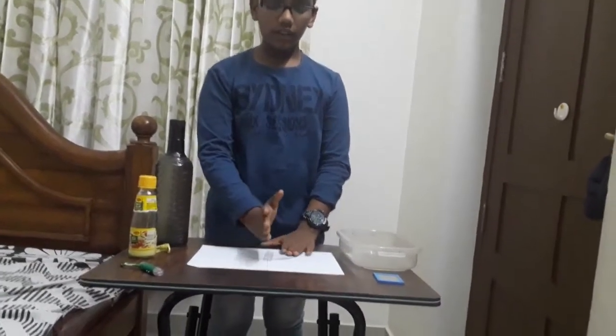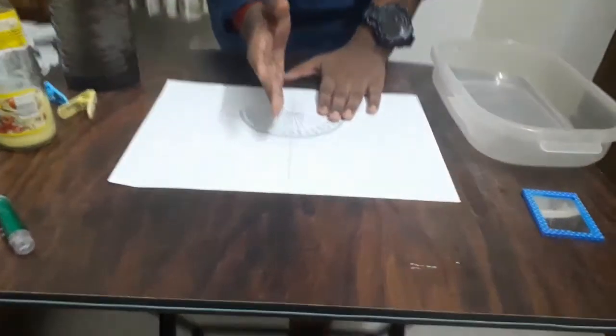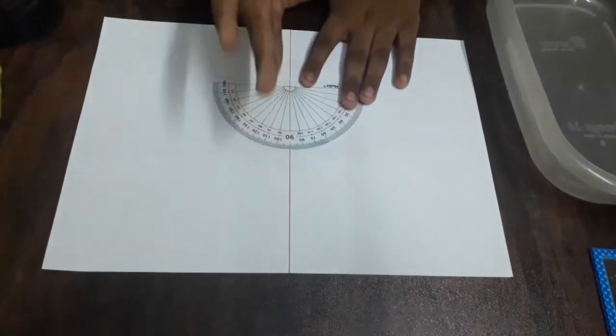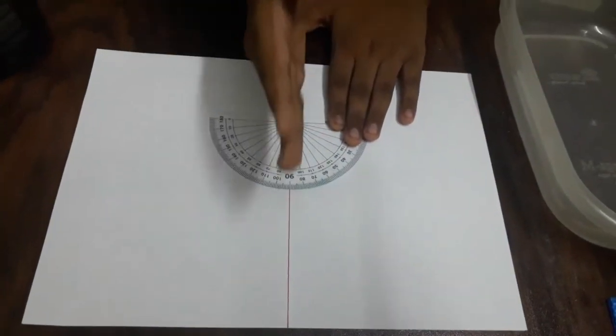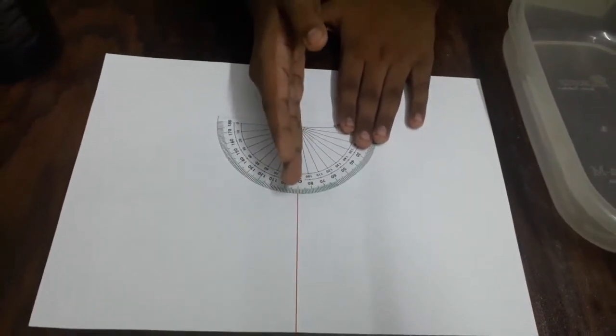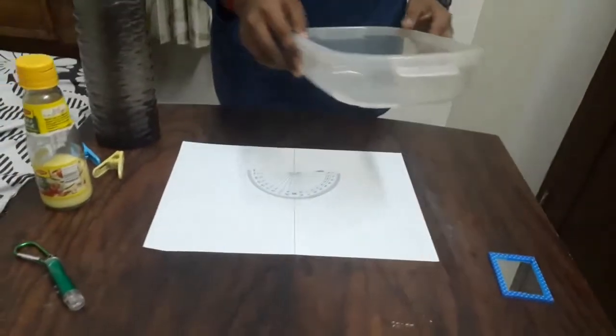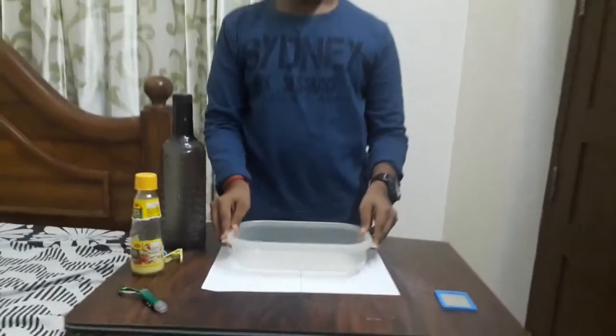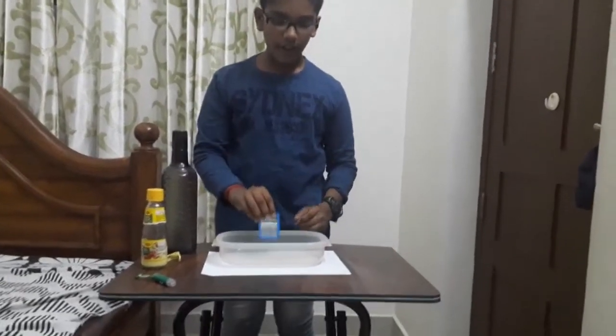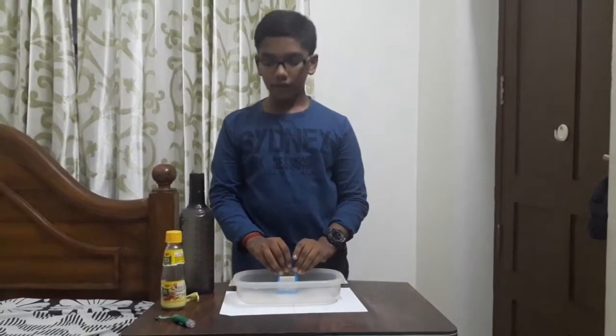So now we kept the protractor and taped it on the red straight line. We have to be very careful that the 90-degree line of the protractor is placed directly on the red straight line. Now we will take a transparent container and place it on top of the protractor. We will take the mirror and place it on the base of the protractor.